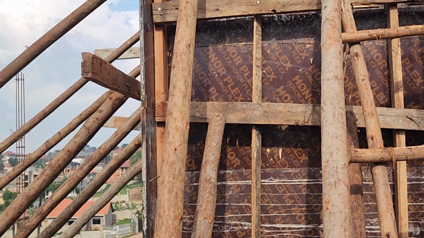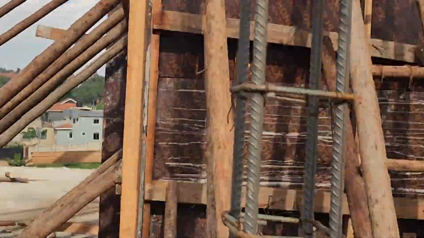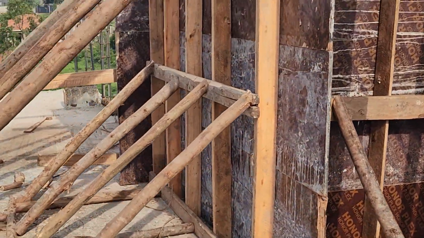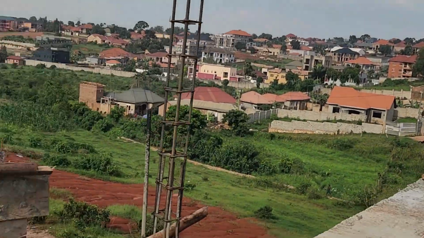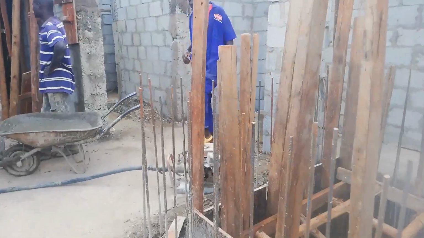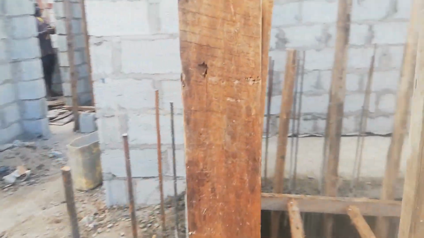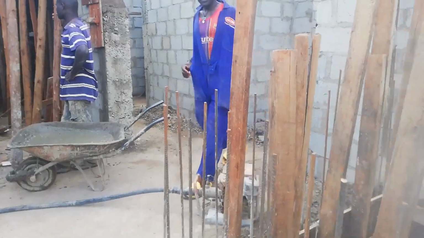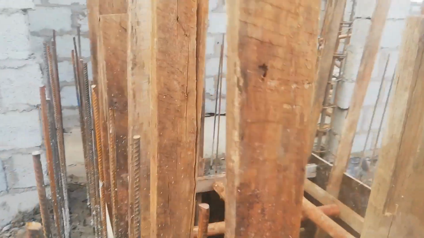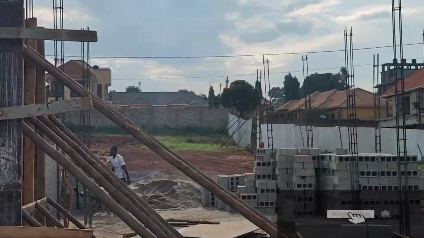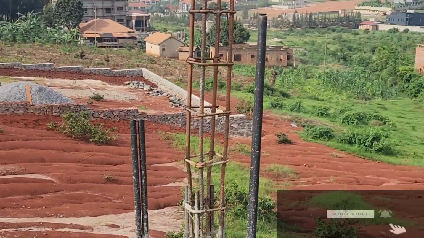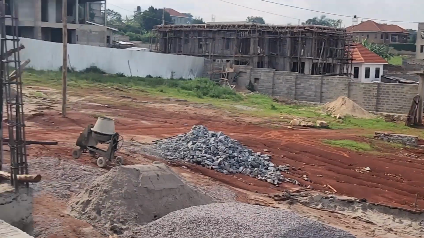Thank you. So under our elevator, because remember this particular house has an elevator, of course it has 2 floors, the ground floor and the first floor, but it has an elevator inside. Now for this elevator, we bought 12mm bars to reinforce those solid walls around the elevator. We bought 73 pieces. Each piece cost us 43,000 shillings, and that cost us 3,127,200 shillings.